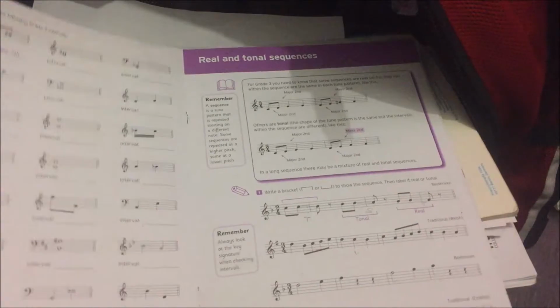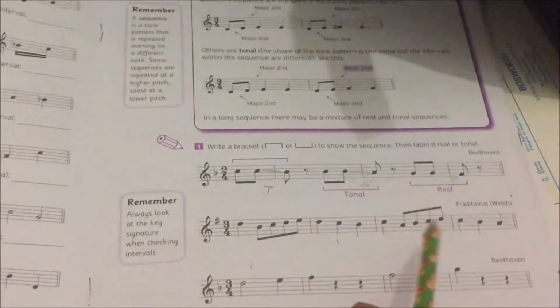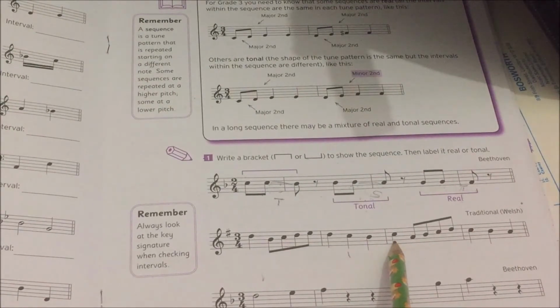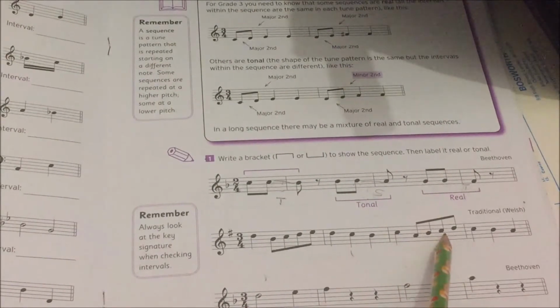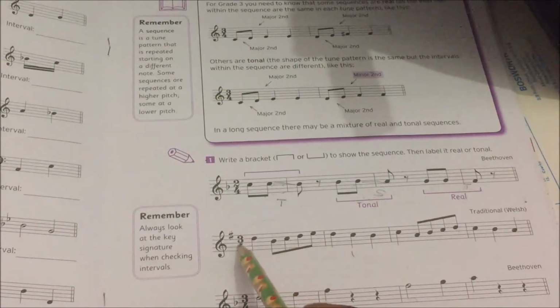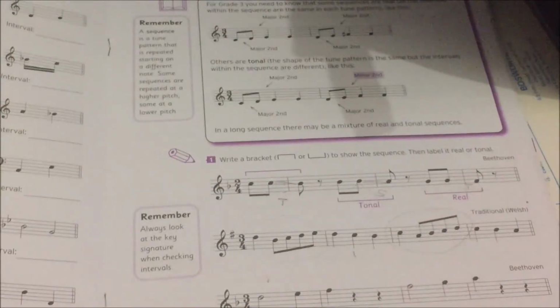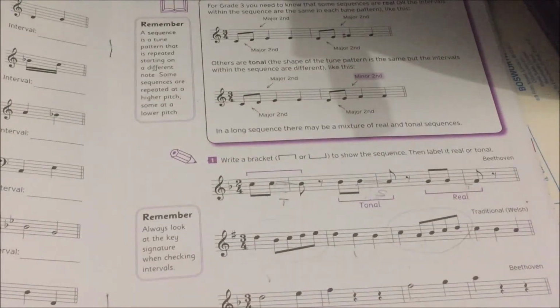Let me zoom in a bit. This one here is the same. We have a crotchet here, it goes down a third, then goes up step by step in quavers. So this and this are the same. That's the sequence. So we found a sequence.